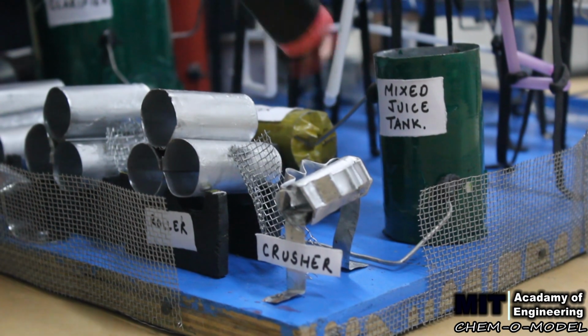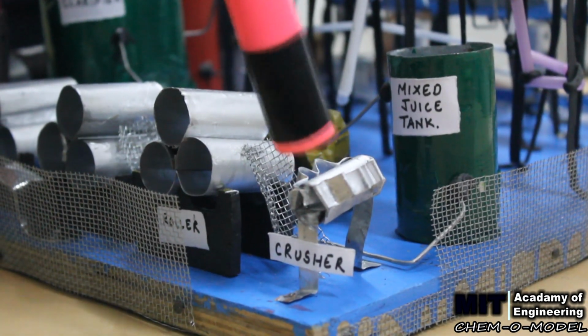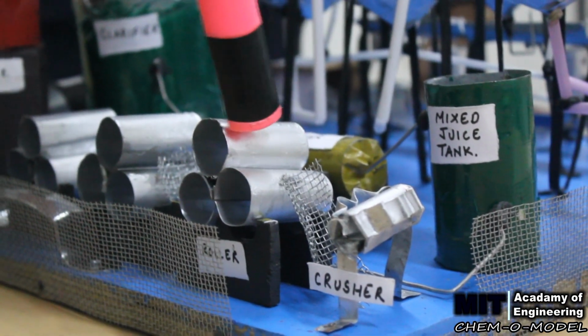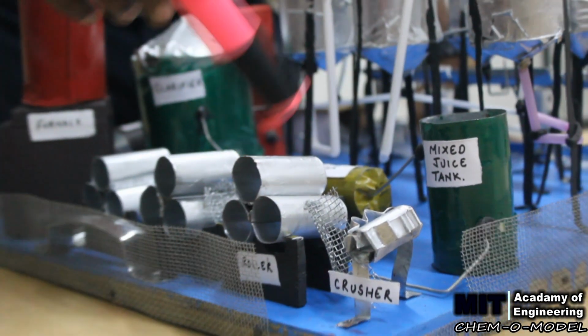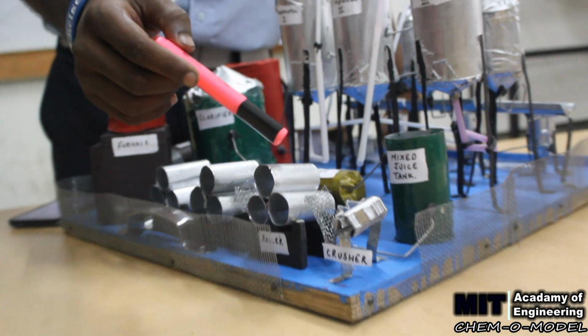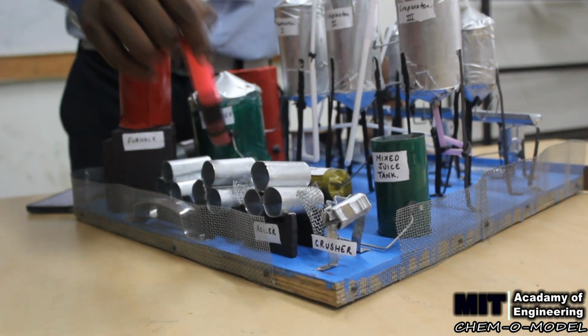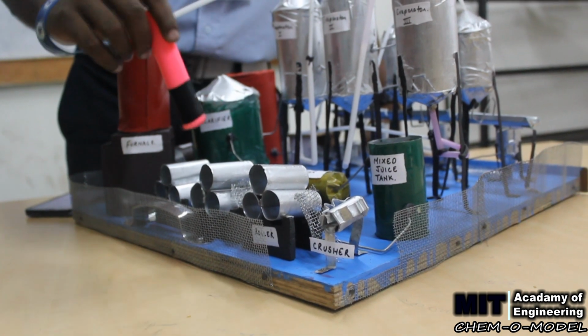Good morning, my name is Aniruddha. I am going to explain the model of the sugar industry. The cane is cut here in the shredder. After cutting, the feed is passed through the rolling mills. The main purpose of the rolling mills is to extract more and more juice. The feed is sent to the next rolling mill, and the process is the same.